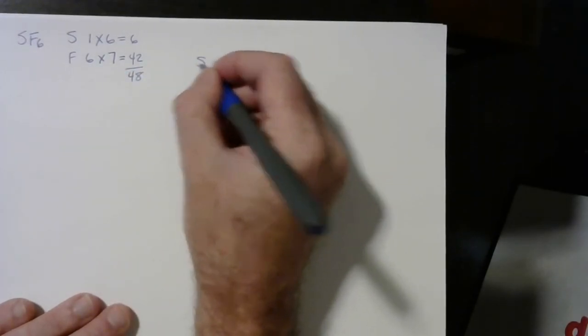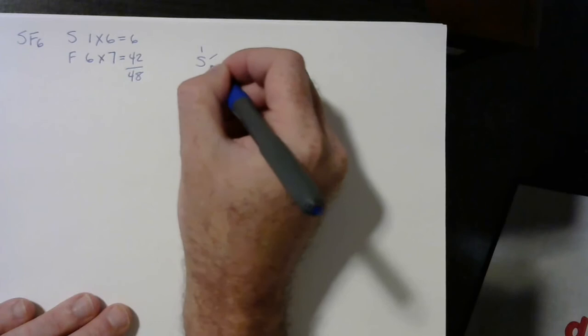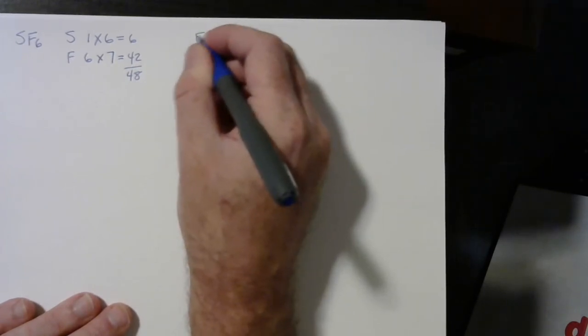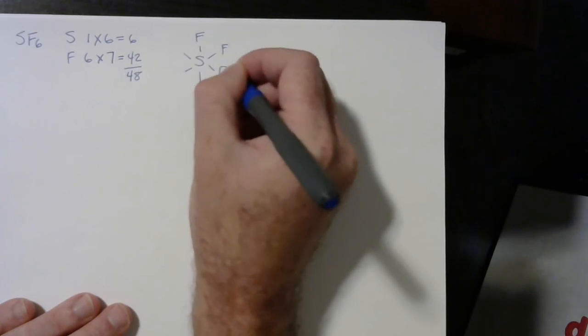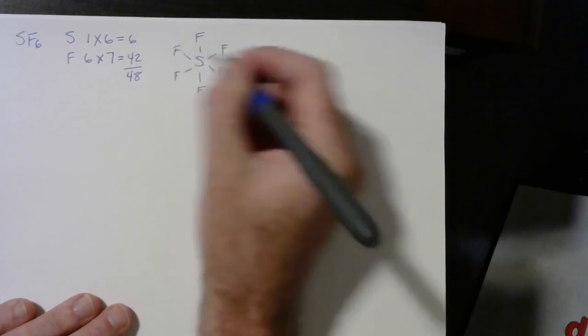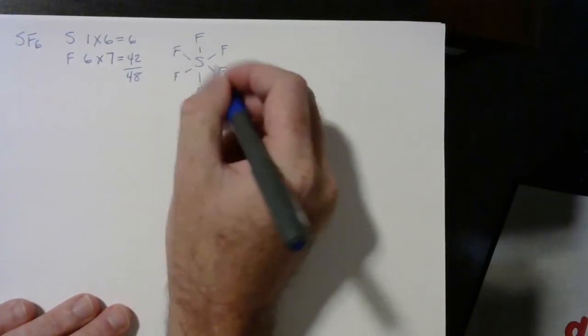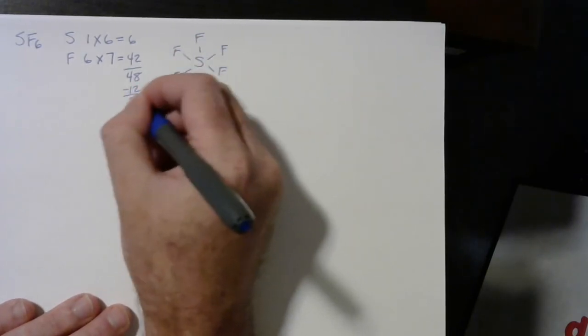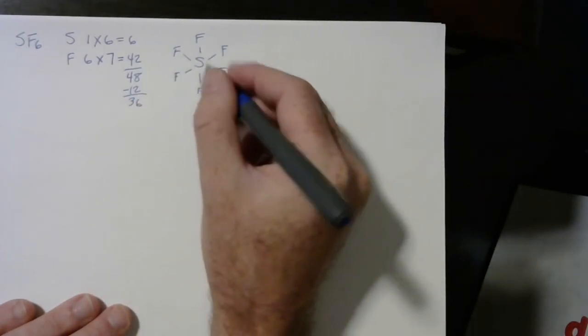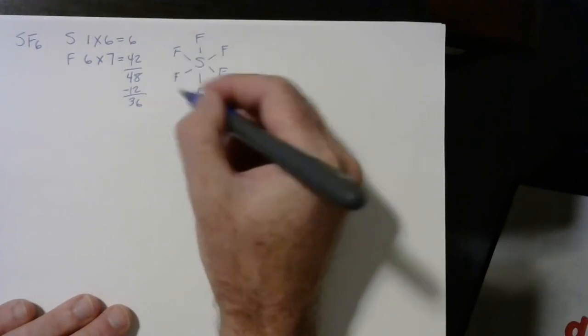So now we're going to draw our sulfur in the middle, fluorines in all directions. Fluorine, fluorine, fluorine, fluorine, fluorine, and fluorine. So that's going to take away 6 bonds. 6 times 2 is 12. So we're going to take away 12. That's going to give us 36. Sulfur already has too many, so let's focus on the fluorines.